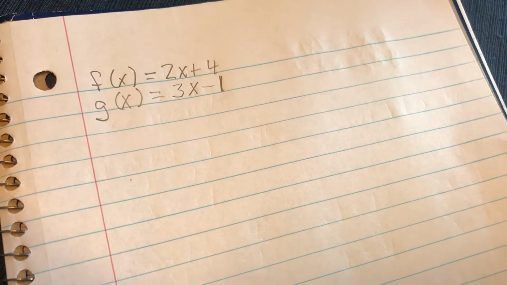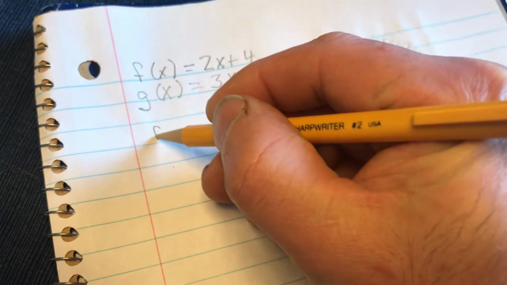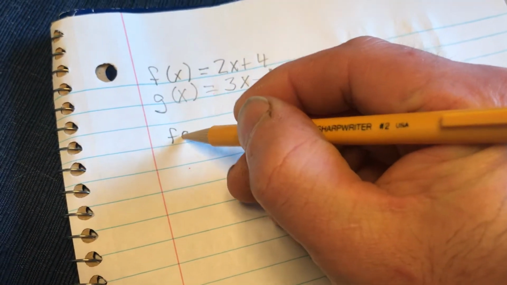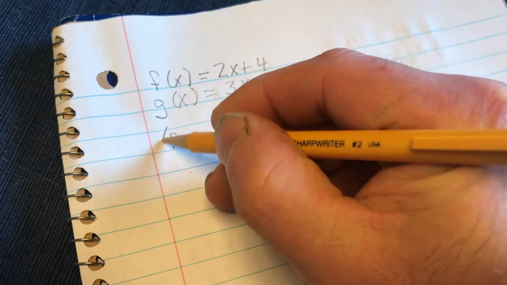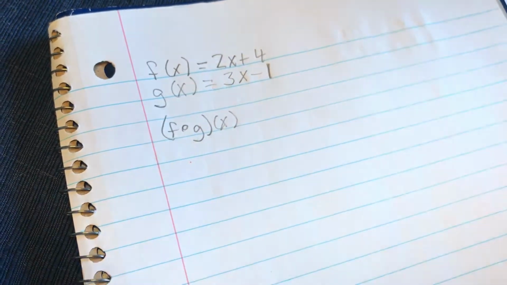And there are a couple of notations that we can use whenever we're doing a composite function. The first is writing it in this way. Okay?